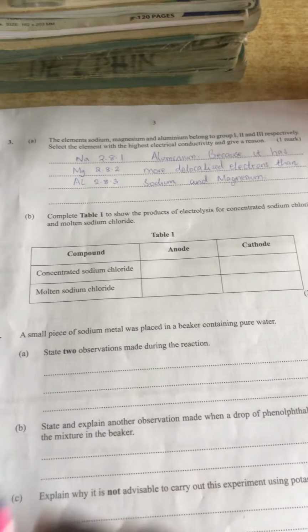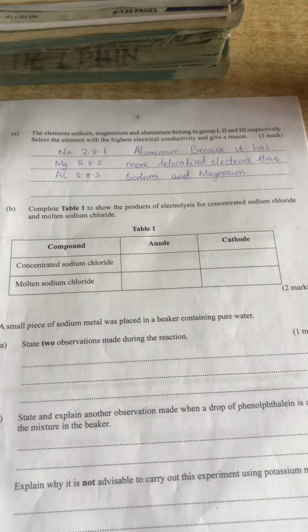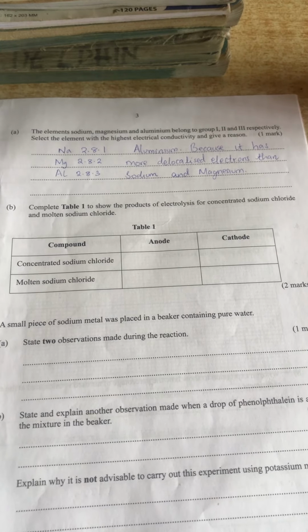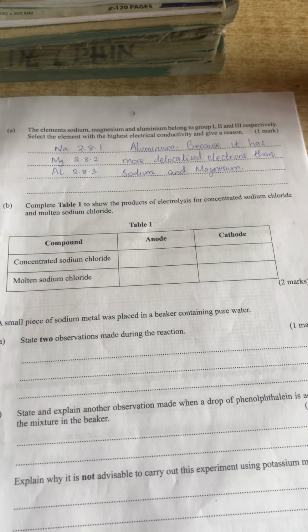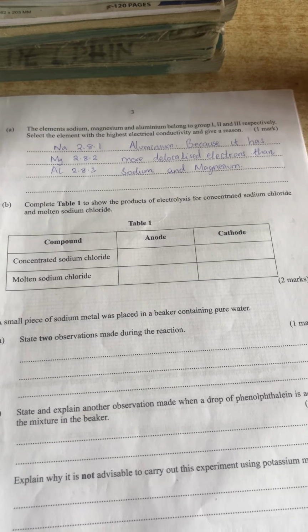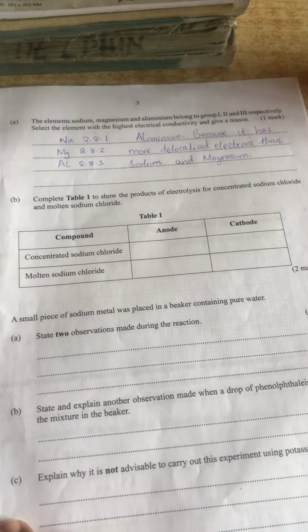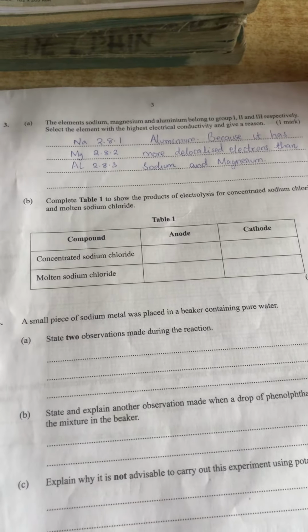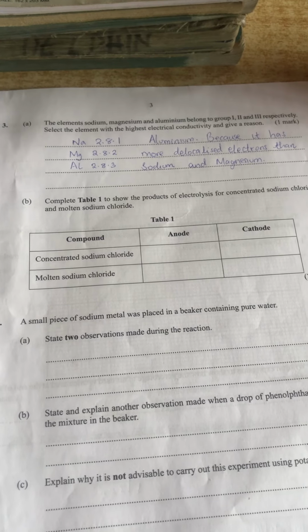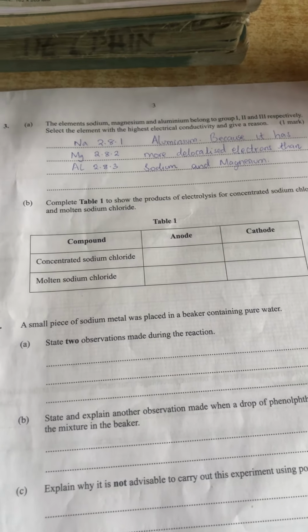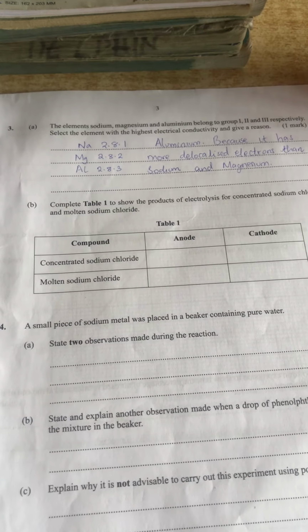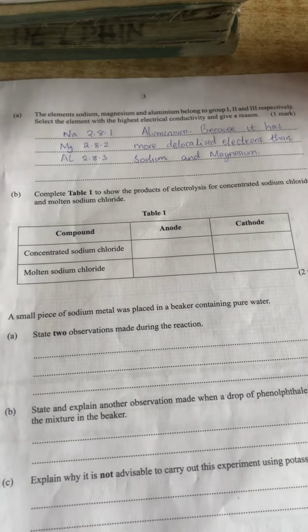Next, we move on to part B of question 3. Complete table 1 to show the products of electrolysis for concentrated sodium chloride and molten sodium chloride. This is form 4 work. So our first electrolysis, electrolysis form 4 work compound. The first one is concentrated sodium chloride.